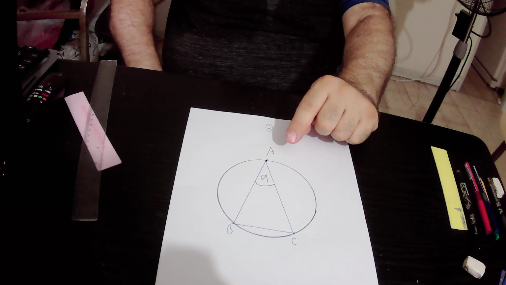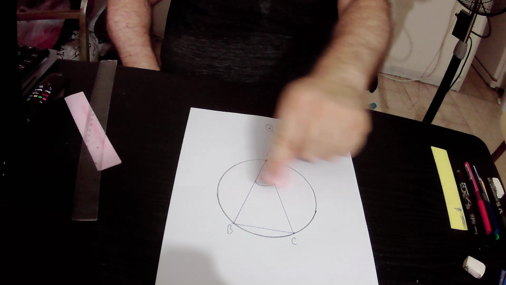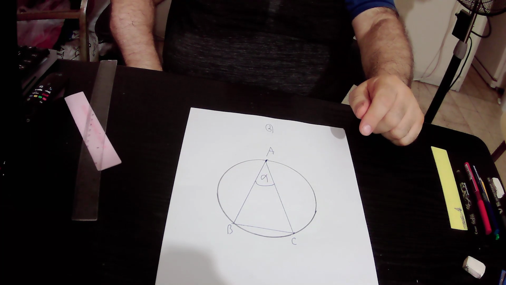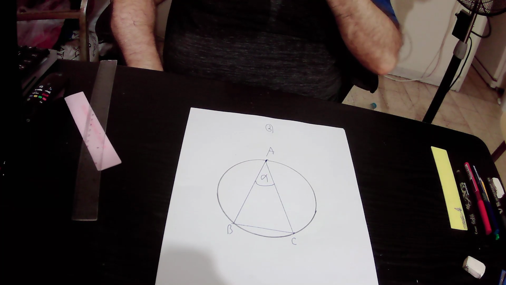And angle alpha rests on chord BC. Okay.